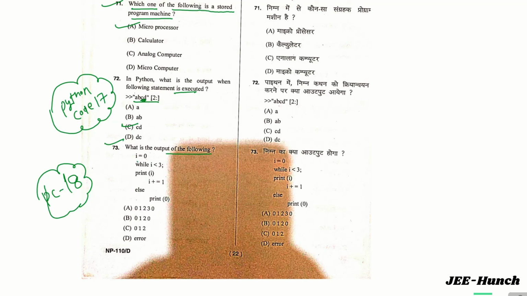So I is equal to 0, it starts from 0, and while I is less than 3, that's okay. Print I plus is equal to 1, else print 0. So A is 0, 1, 2, 3, 0, because I starts from 0 until when it goes to 3. So it will be 0, then 1, then 2, then 3, and when it is 3, then again it will print 0. So option number A is correct.